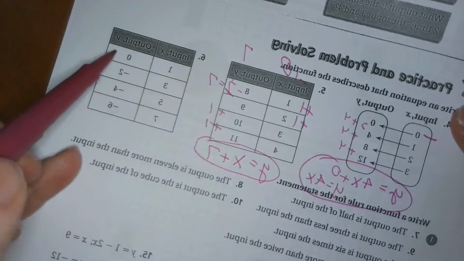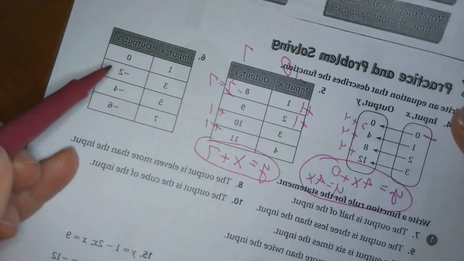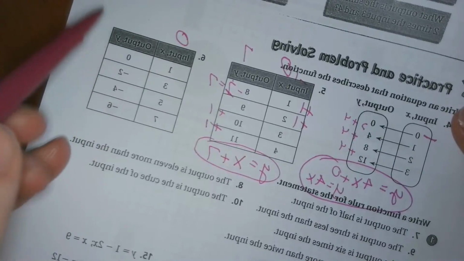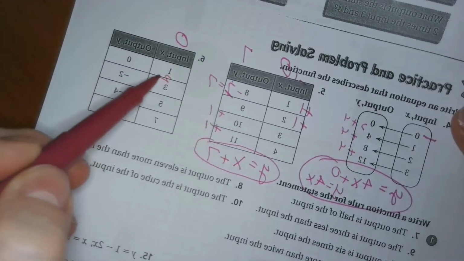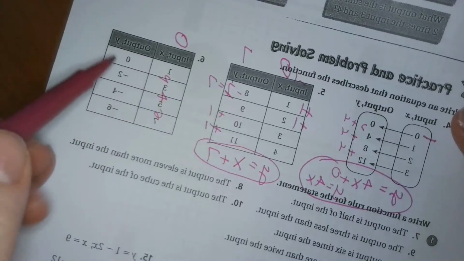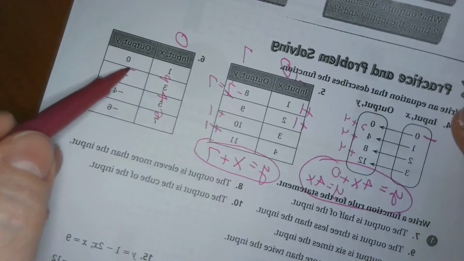Okay, we have a 1 and a 0, but do we have the 1 and the 0 in the right spot? No, we need our 0 here. Okay, so we're missing a 2 and a 4 and a 6. It counts every other one. So does this one, does it not?